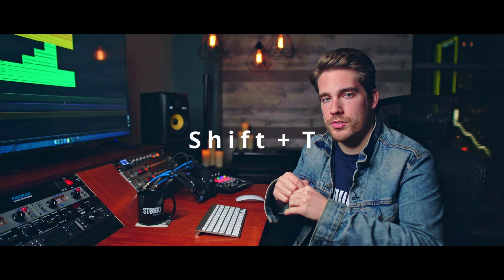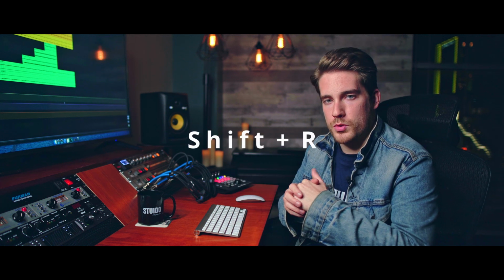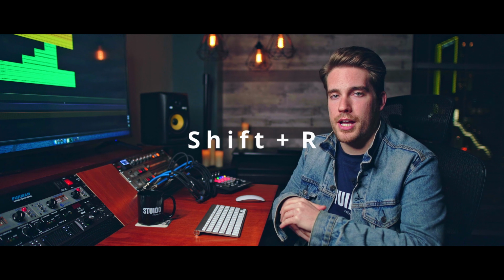So super cool. Next feature on here that's really important to talk about is arming the track for both monitoring and record enabling the track. So what you would do is super easy to do. Shift-T turns on the input monitoring. Shift-R enables record input for the selected track or the selected tracks that you have.